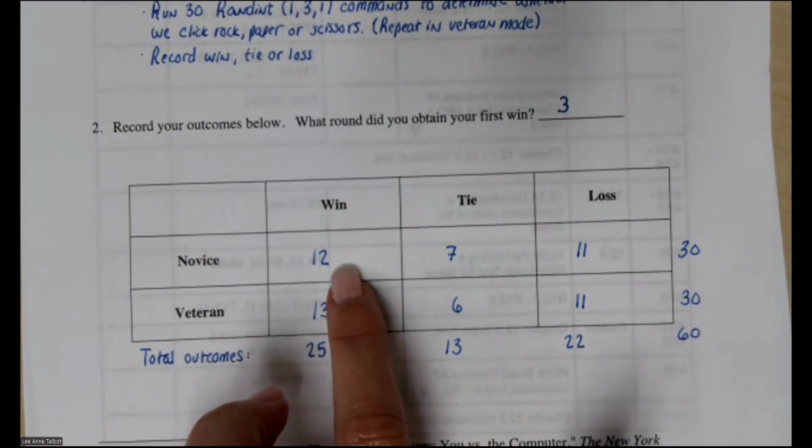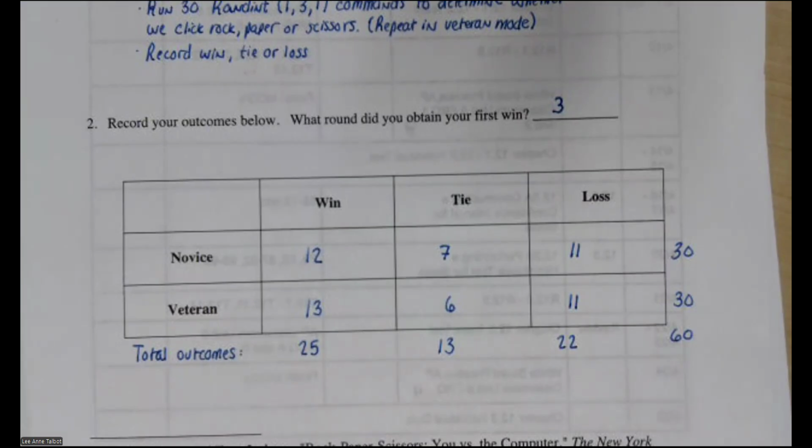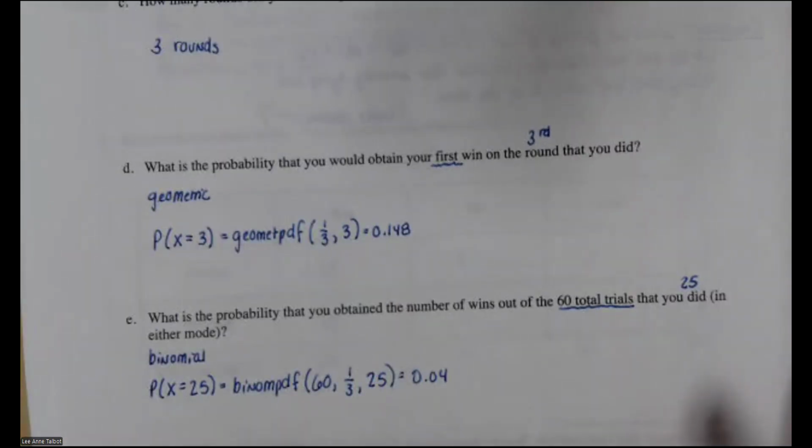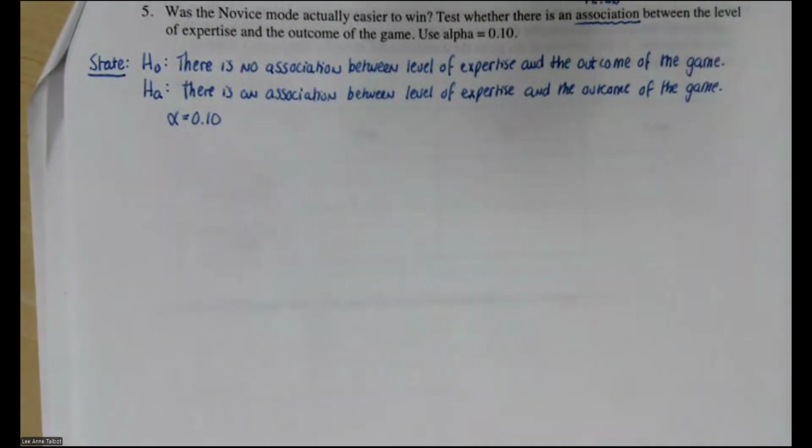So you're not just looking at the totals. You're going to put 12, 7, 11, or whatever you guys have, 13, 6, 11 in matrix A. And then in matrix B, you're going to do row total times column total divided by total total. If you need to look back at the 12.2b video, it is posted for the calculator portion of that. Okay, type 1 or type 2 error, I'm going to let you fill that one out tonight.